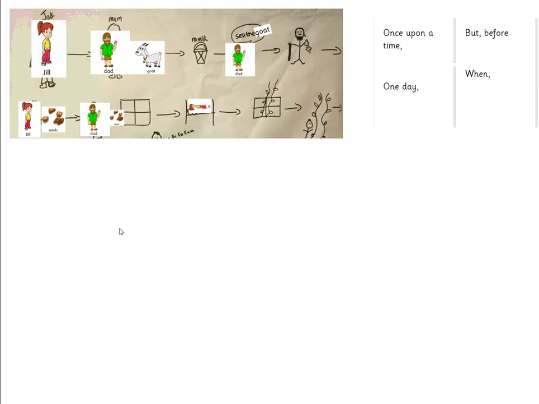Okay, so today we're having a go at writing the first part of our story, and you can see how far it goes because it goes right up to Jill being sent to bed with no tea. And we've put some connectives or time openers that we used last week: once upon a time, one day, but before, when, and we're going to use that to help our writing.